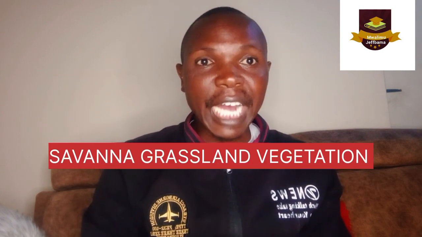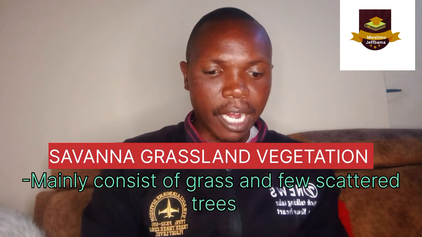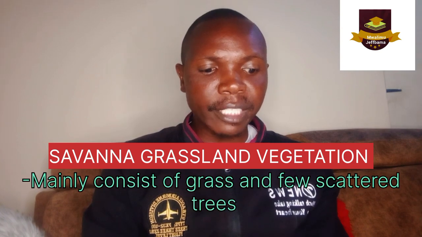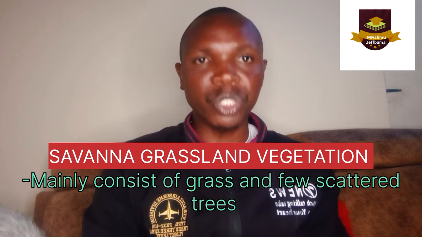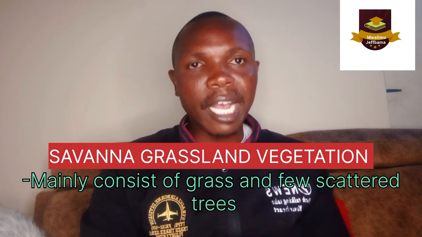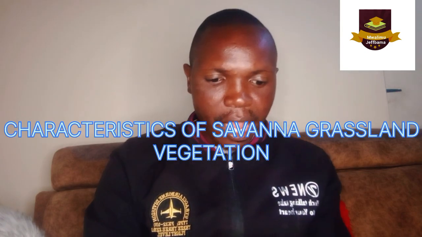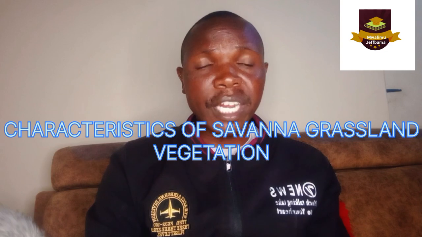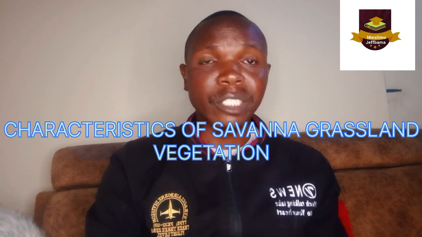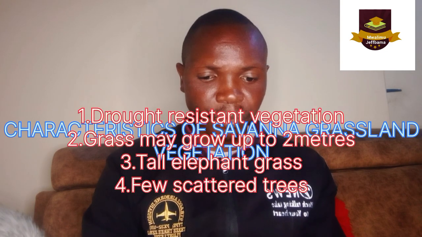What about the savanna grassland? It's another type of vegetation. It mainly consists of grass and few scattered trees. This is the savanna. Characteristics of the savanna vegetation, that is savanna grassland vegetation.